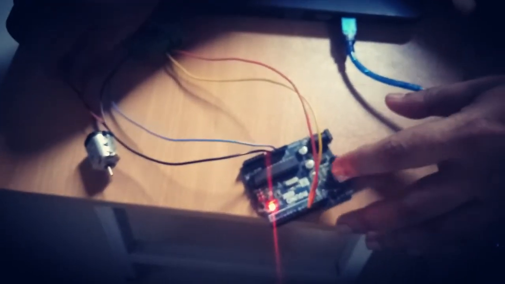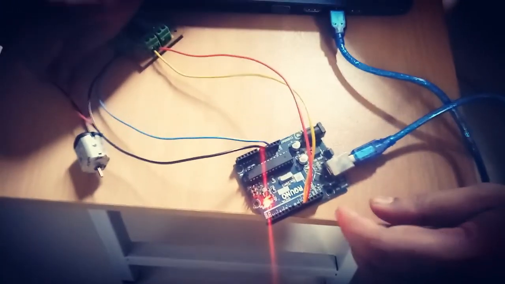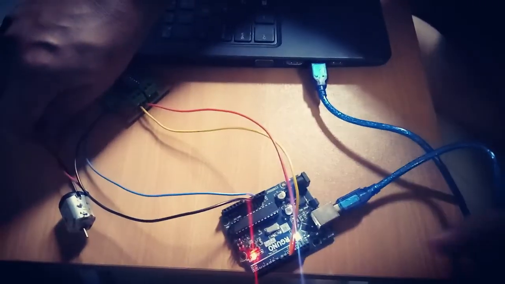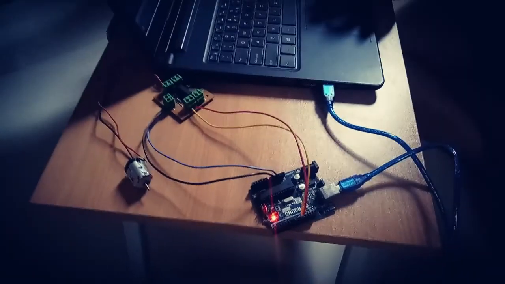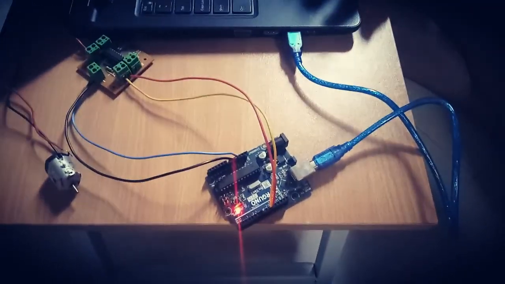You can see my program is running. You can hear the sound. I will reset my microcontroller so that you can hear it. I will again reload. I will again execute the program. You can see carefully. In this way, we can interface the DC motor with Arduino board.